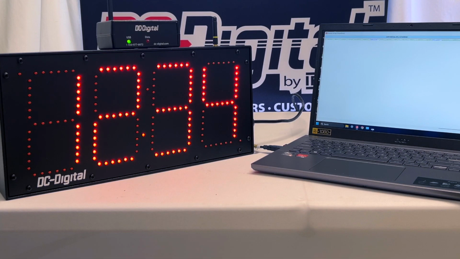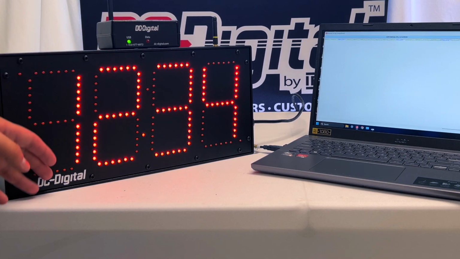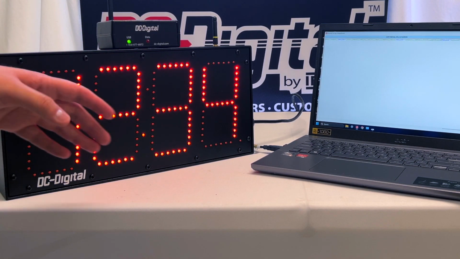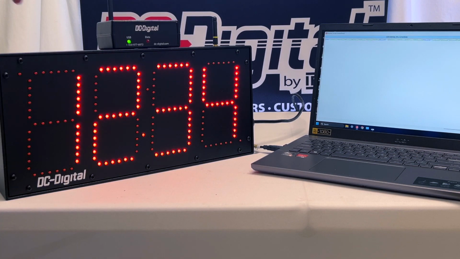So going over the hardware aspect of this model, it is an aluminum with a tough fingerprint resistant black powder coated casing that is 16 inches wide, 7 inches tall, and 3 inches deep. Its display size is 6 inches and it can be viewed 300 feet away. The number of digits it has is 4 digits and it can display minutes and seconds for timers, static numbers with or without any colons, and 12 to 24 hour format for the time of day.